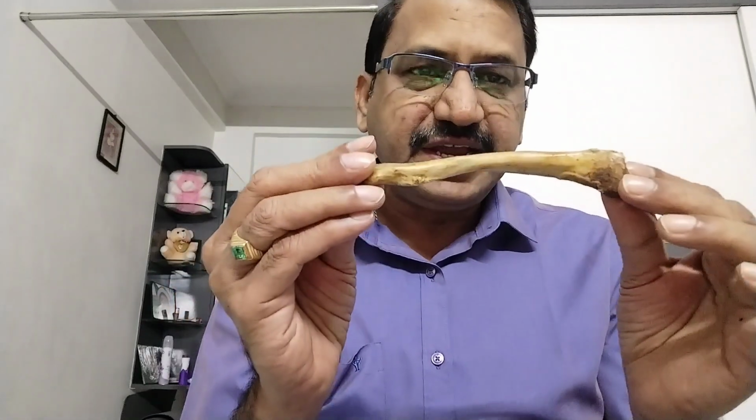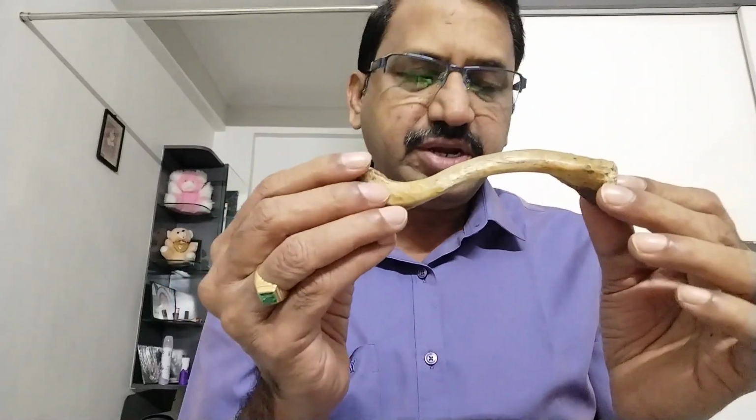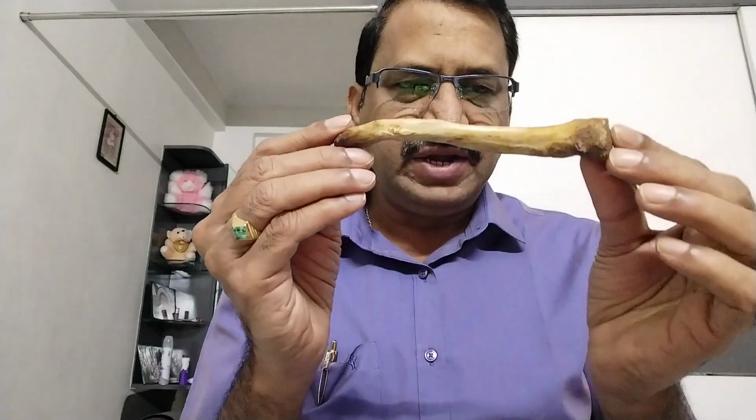How to determine the side of the clavicle. That is also very important, right? First you see this is the medial end, it is the quadrilateral end, and this is the lateral end, which is flat, almost flat. Okay, these are the two ends.